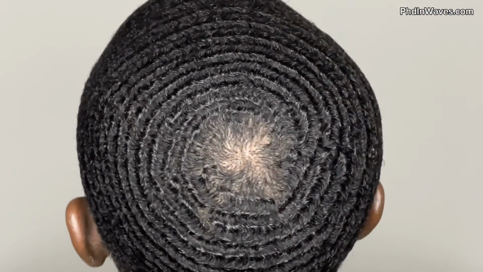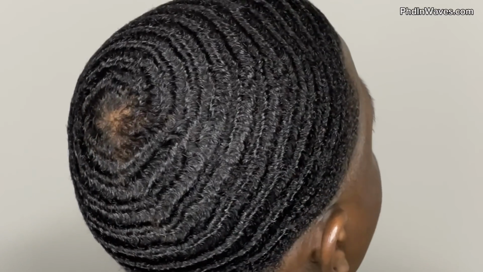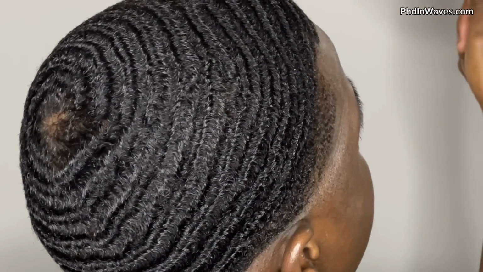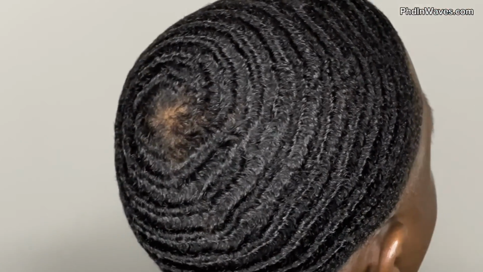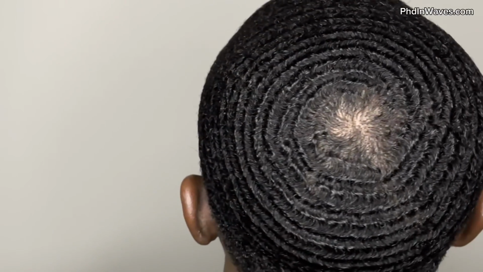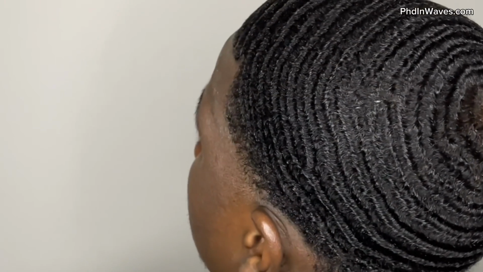So continue to get good brush sessions in the morning and at night. You want to brush your pattern from anywhere from 15 to 30 minutes in the morning and 15 to 30 minutes at night at least. You could brush for more if you do want to see more progress. But yeah, that's pretty much all the reasons why you may have forks and all the ways you could fix your forks.